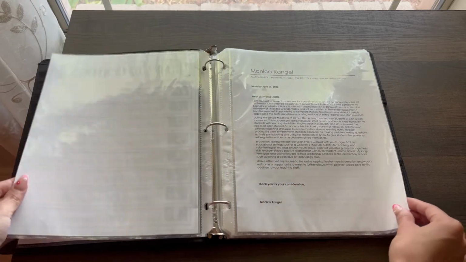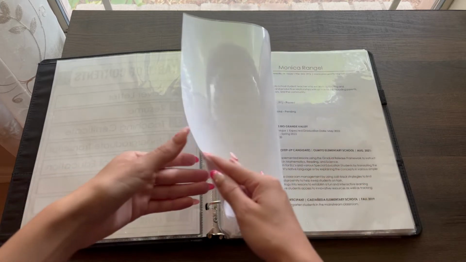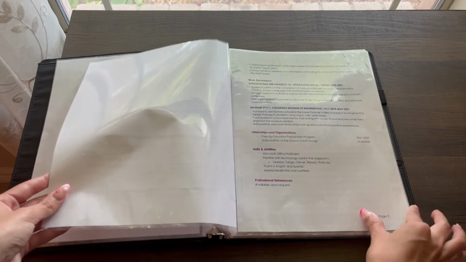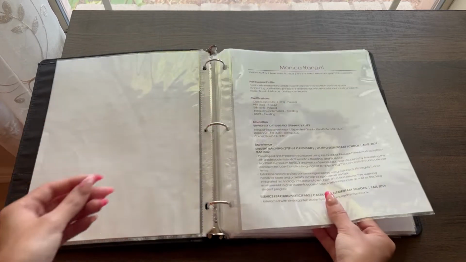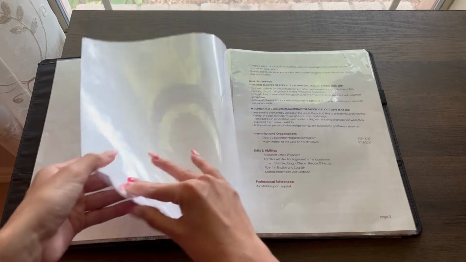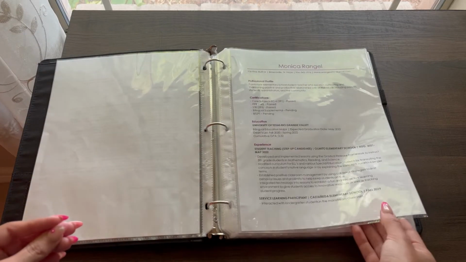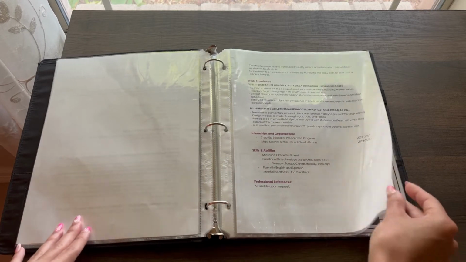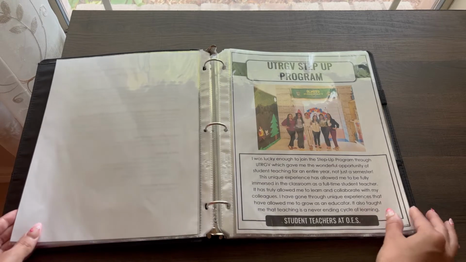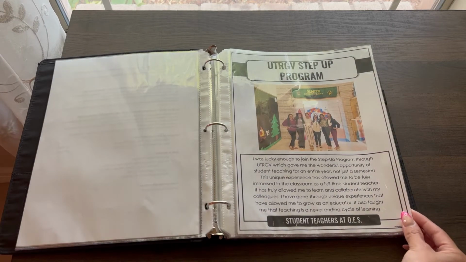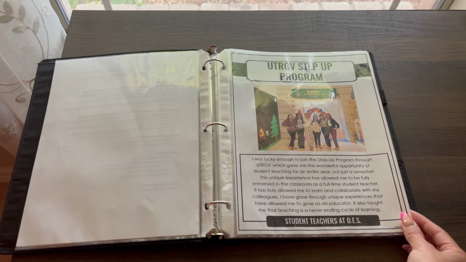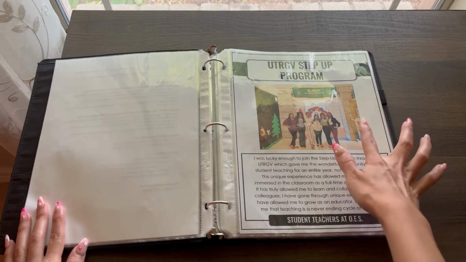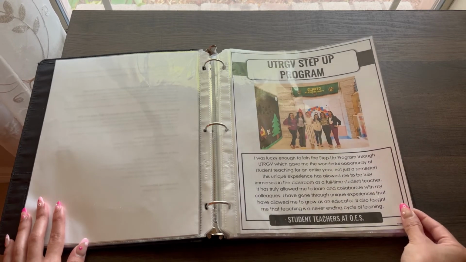So right here you have my cover letter. It turns to my resume, which is 2 pages, and I really liked how I put the pages not front and back, but it's easy to read once you flip it over, and the next page is right here. And this is a quick little page just showcasing the program that I joined in my college, and I talked a little bit about what I did with the program, and this is just a quick picture of some of the student teachers at my school.